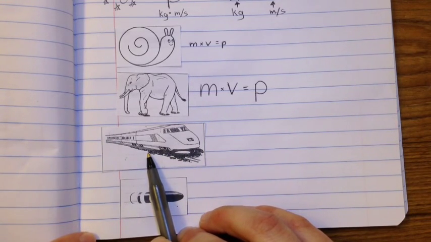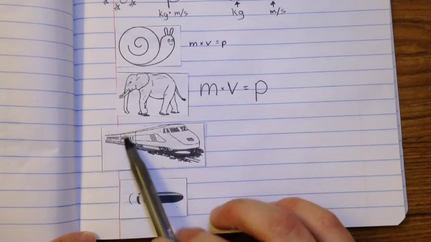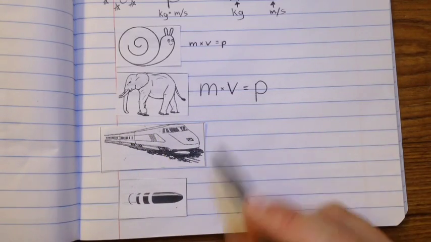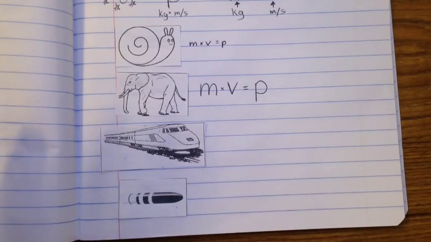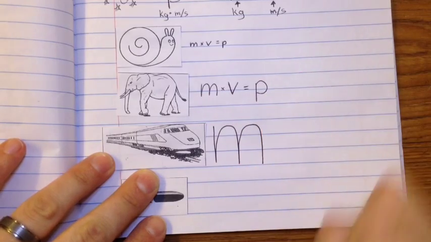Train. What about the mass of a train relative to an elephant? Significantly larger. Just one train car is like 4 elephants. And think about how many train cars there would be on there. How many cars are on the train? So we've got a very large mass.